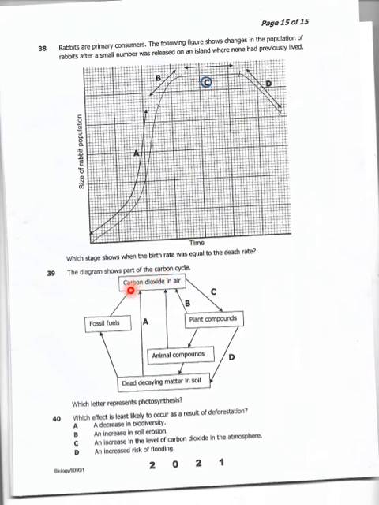So we look for the arrow that is going to plants. So here we have C. As we can see, the carbon dioxide is being used by the plant for photosynthesis. So our answer there is C.